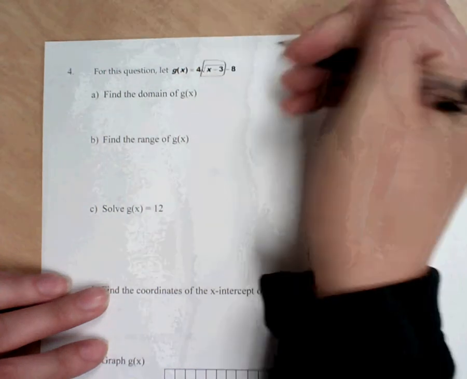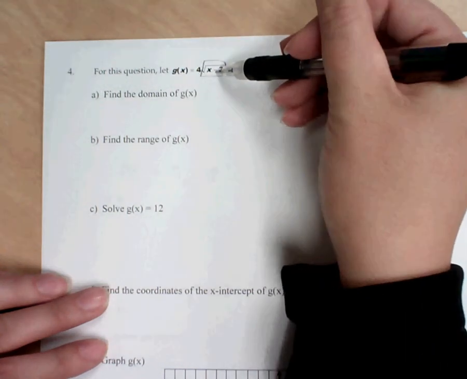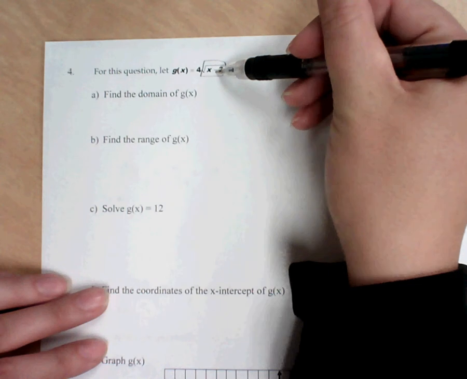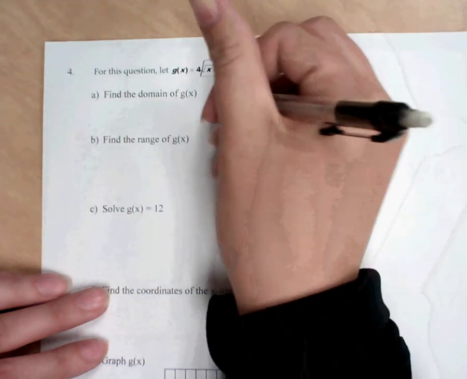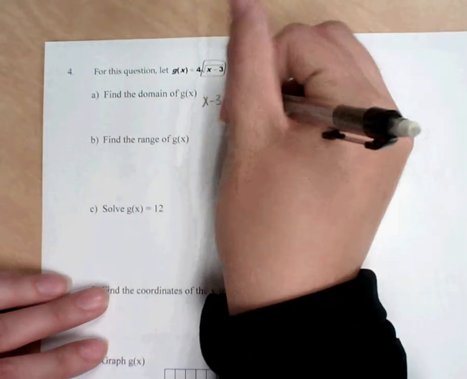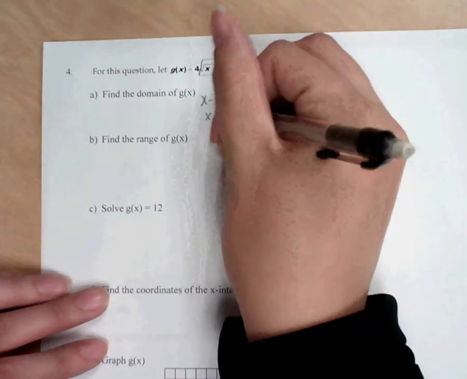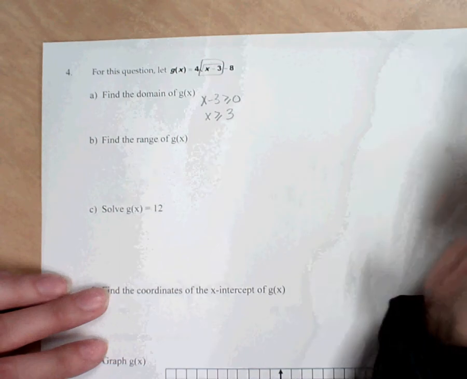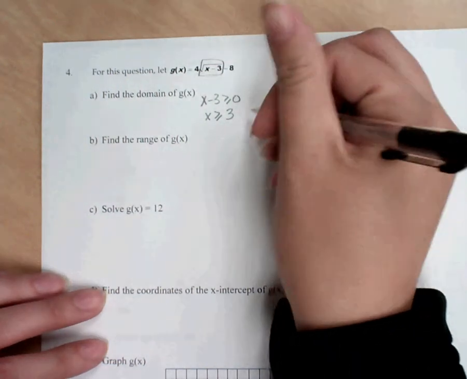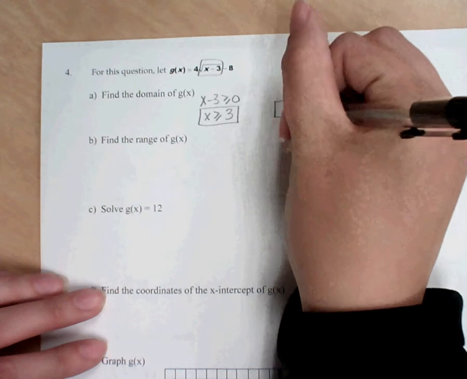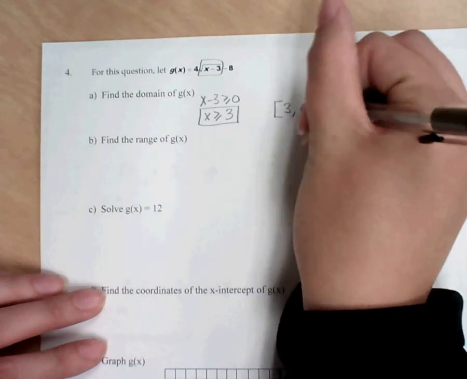Well, I know that I can't take the square root of a negative number. So x minus 3 has to be greater than or equal to 0. So then x is going to have to be greater than or equal to 3. So if you want, this would be in set notation, just like that. If you wanted to use interval notation, you'd have bracket 3 to infinity.